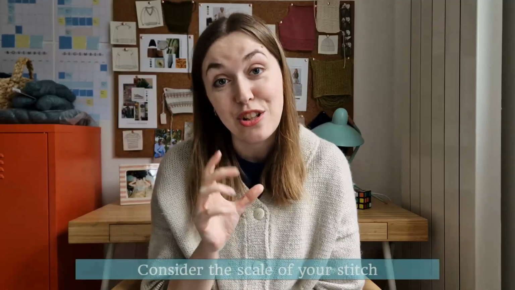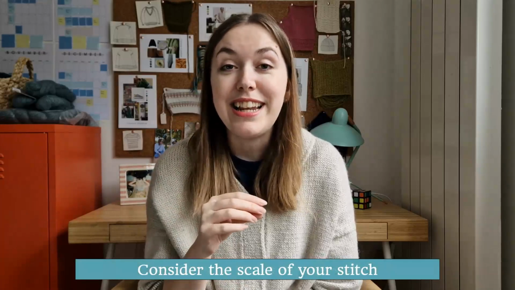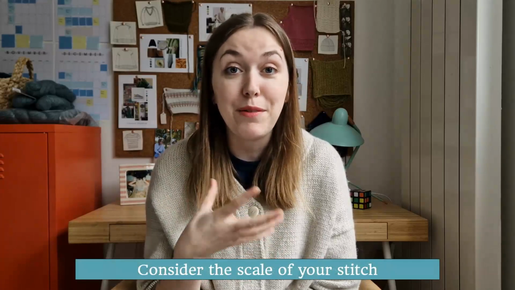Another really important thing to consider is the scale of your stitch or motif. The reason I say this is purely because of grading. When you're grading a pattern, you are working with a size range, and there will be increments between those sizes.